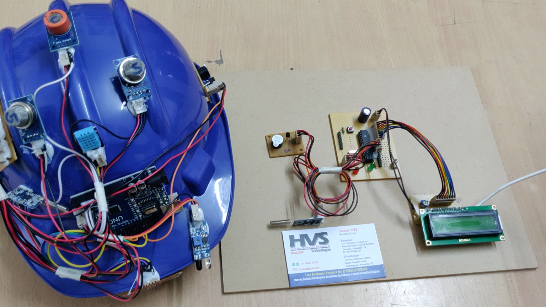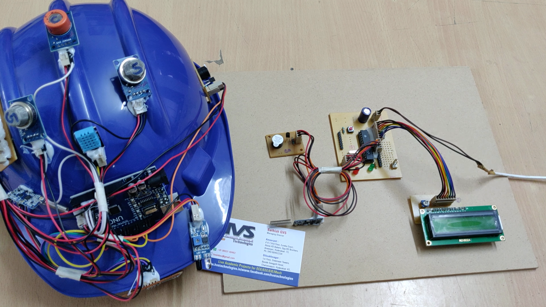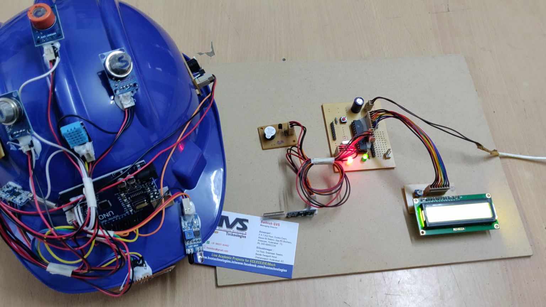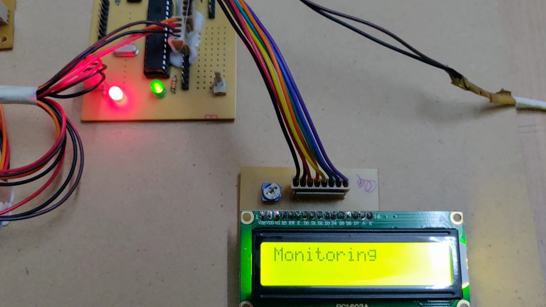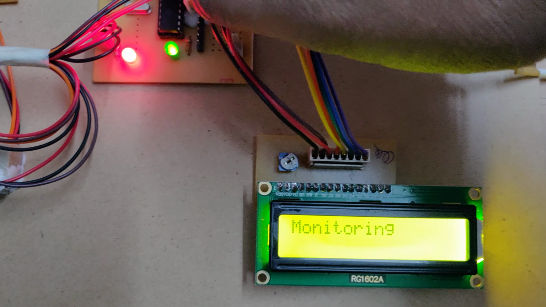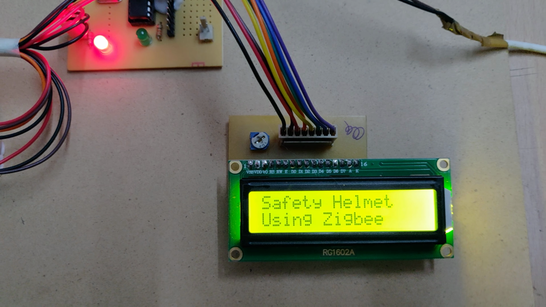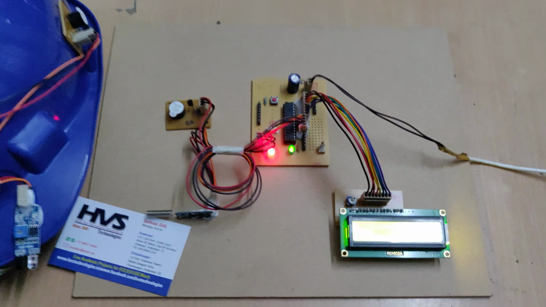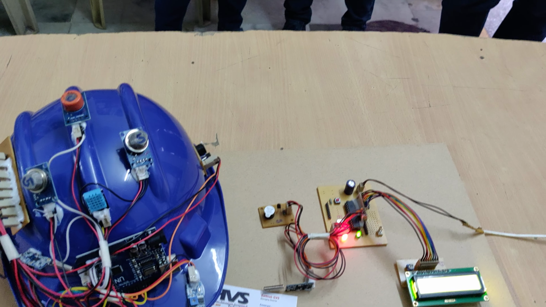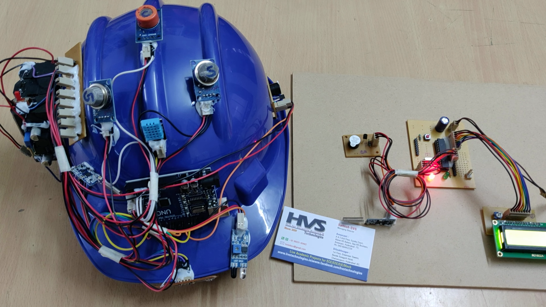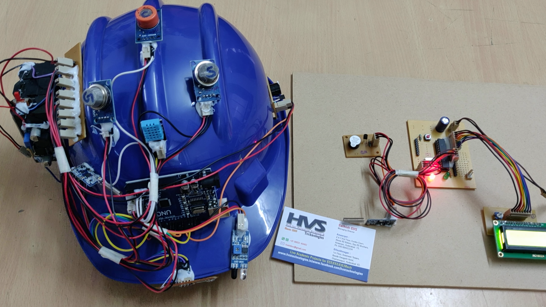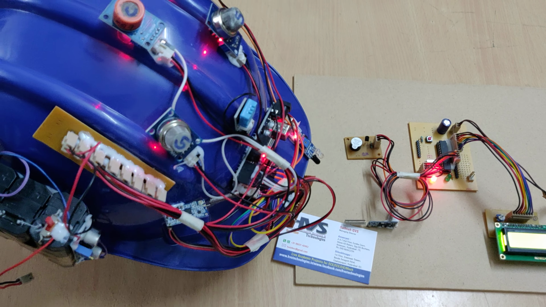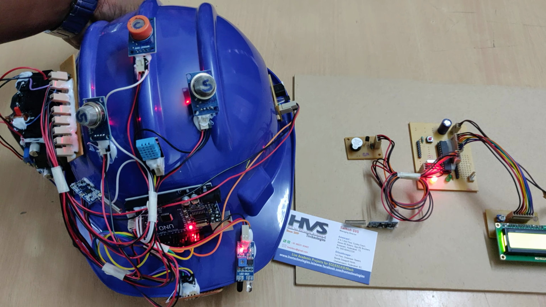Initially, switch on the power supply to the receiver. Then we can see a welcome message on the LCD screen. After that, it will show the status of monitoring. Now let us switch on the transmitter section. This is the main on off switch. Initially, it shows the normal condition.